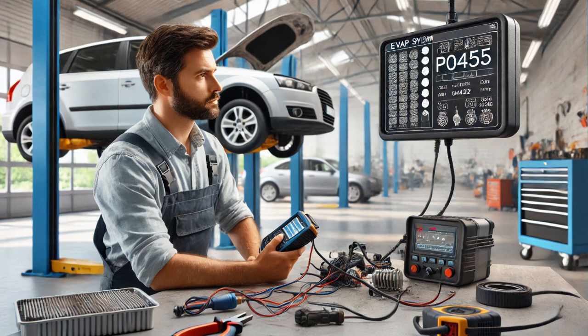A faulty vent solenoid can prevent the system from sealing properly, which not only triggers the check engine light, but can also reduce fuel efficiency and increase emissions. By diagnosing and replacing the defective solenoid, I was able to restore the EVAP system's functionality and resolve the customer's concern.